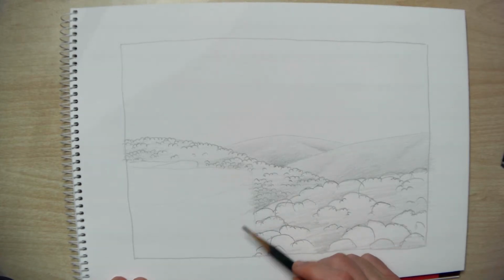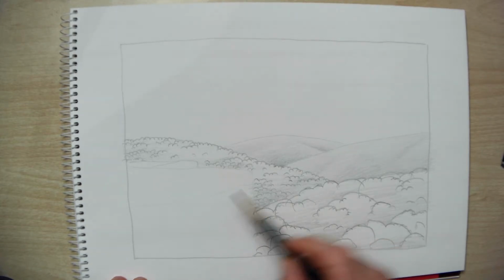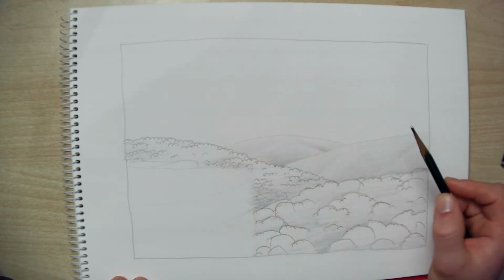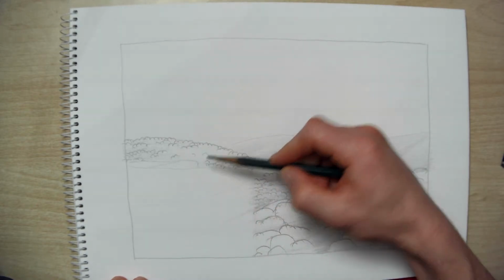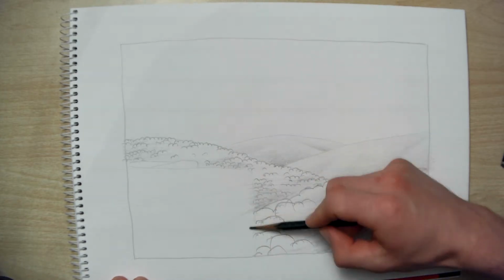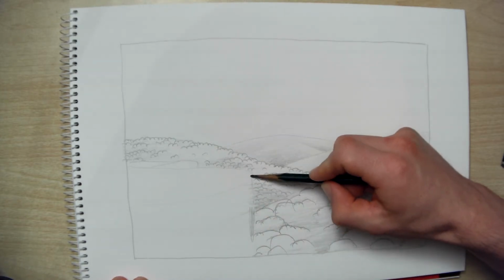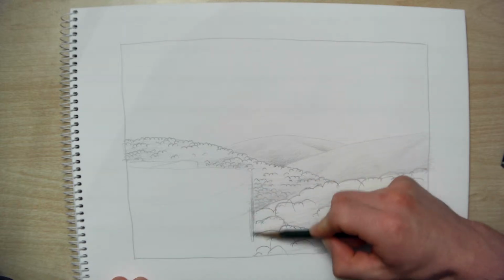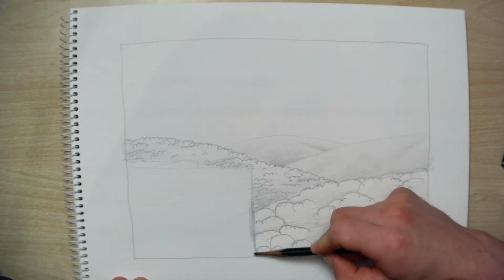Now we go in here. So let's say the sunlight comes from the left. So those areas right here are going to be in the shadow.